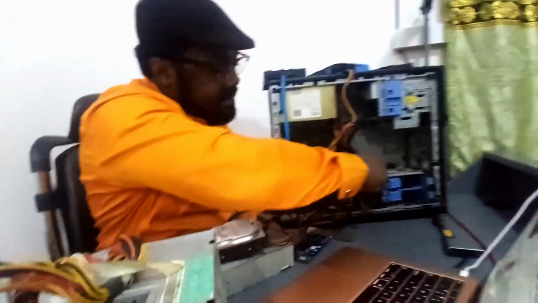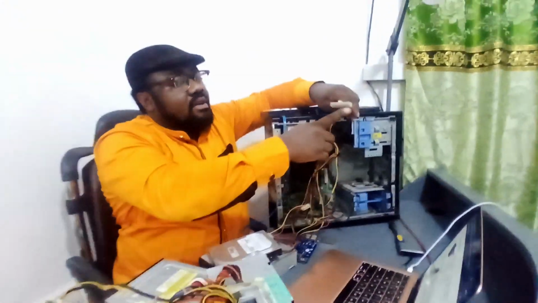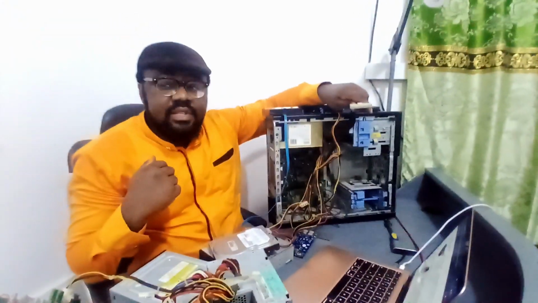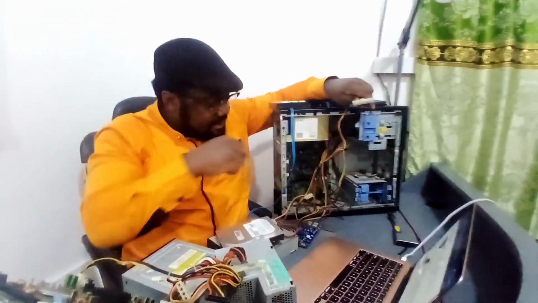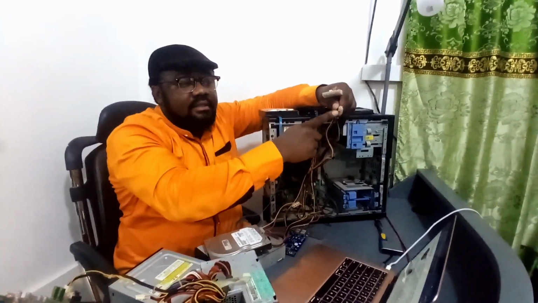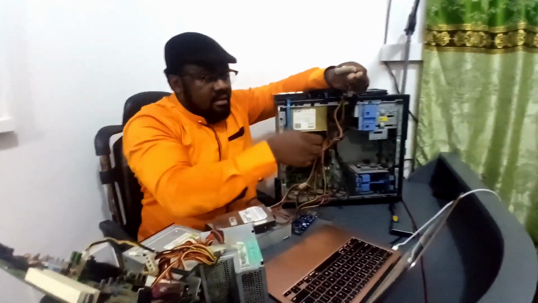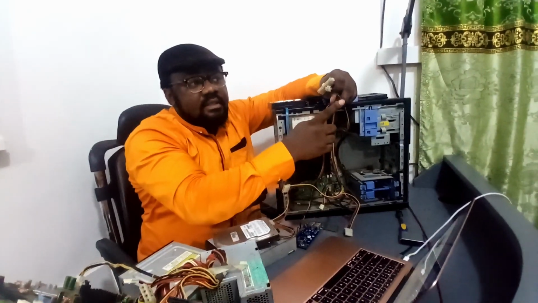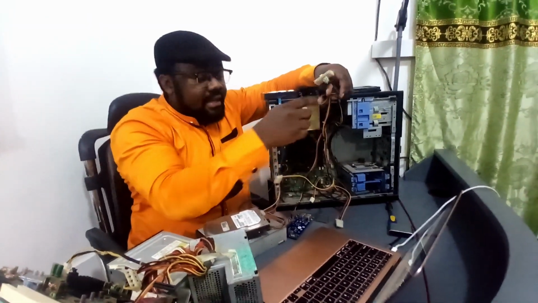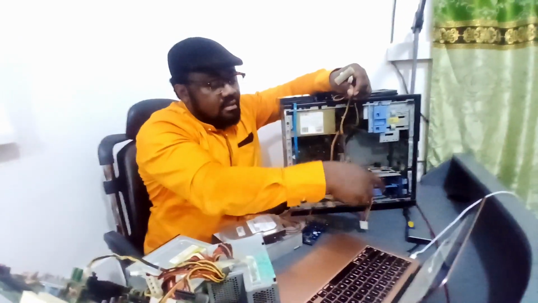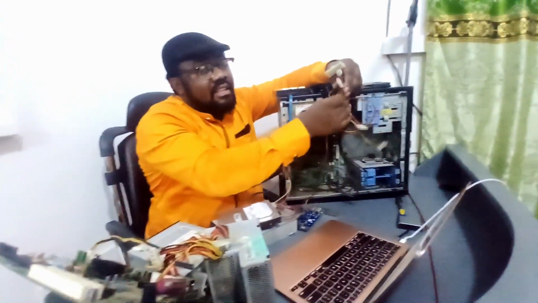So this connector, what is it called? The 24-pin power connector. This one, what is it called? This connector, what is it called? SATA power connector. This connector, what is it called? Molex power connector. So we've learned about 4.